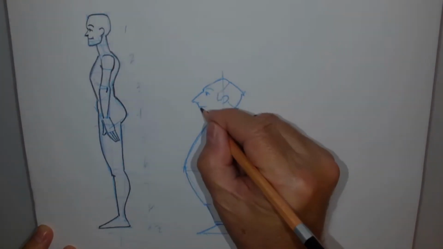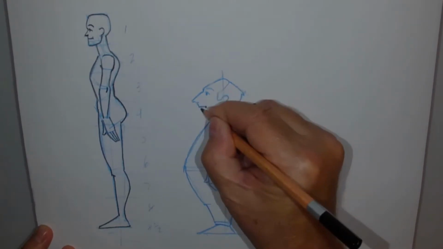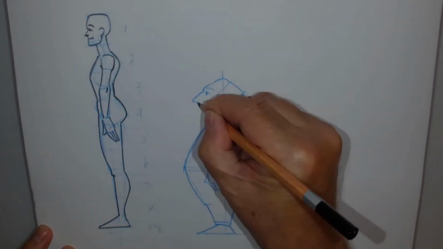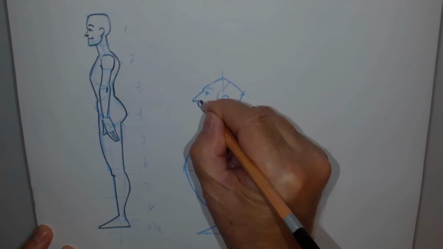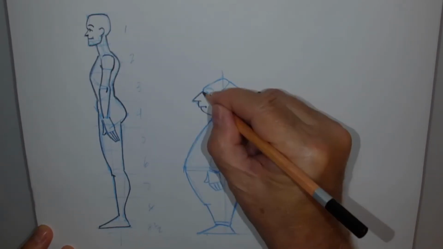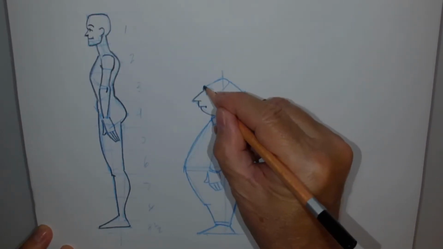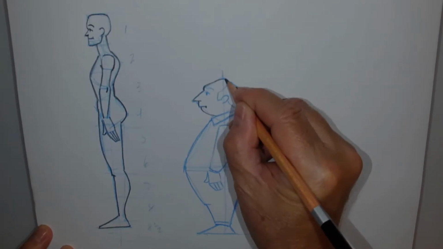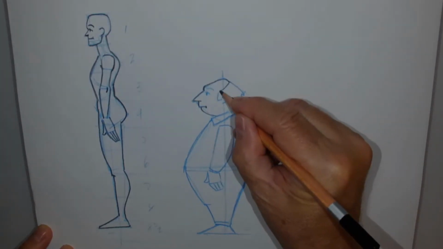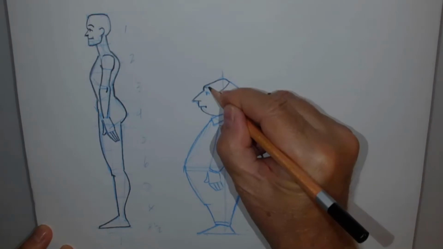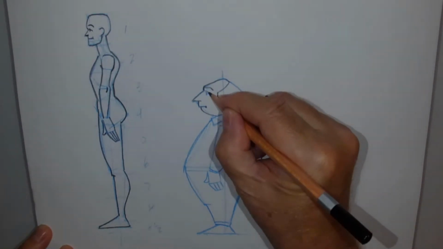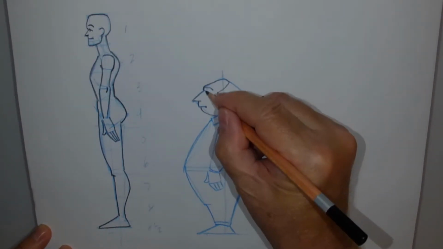Okay, so I can just pencil line that in. So I'm giving it a bit of a brow, and then that head tapers back into the receding hairline. Oh yeah, we've got that. And again, the eyes from the side view, you don't see much.